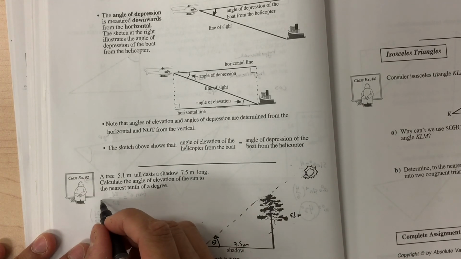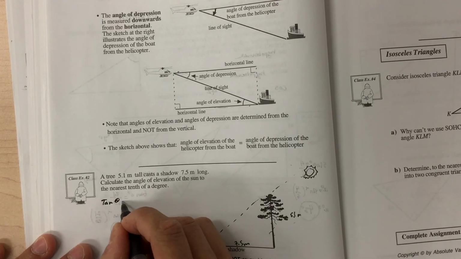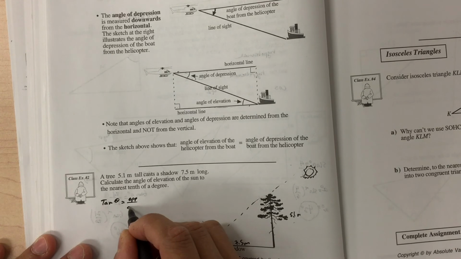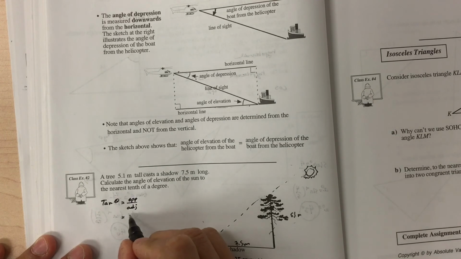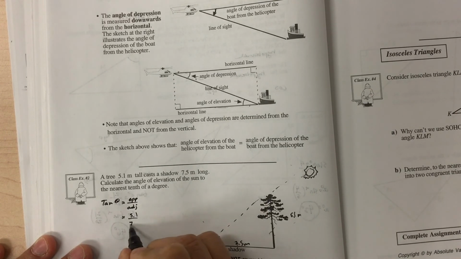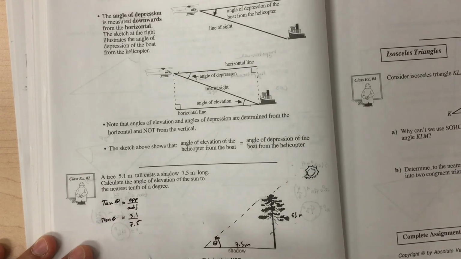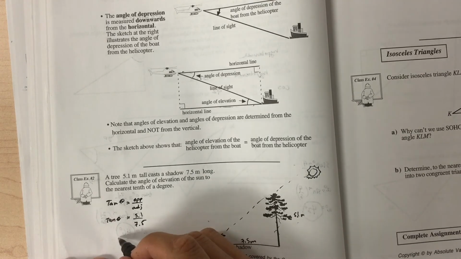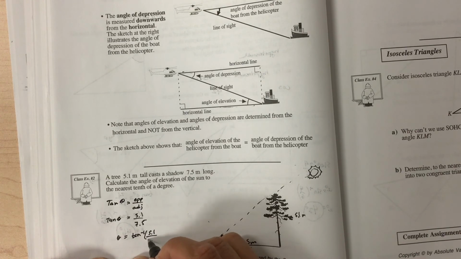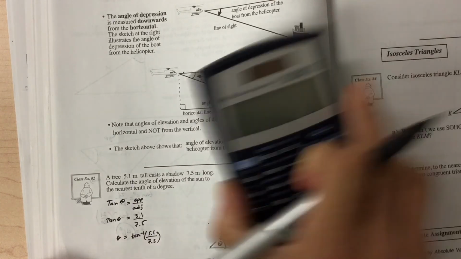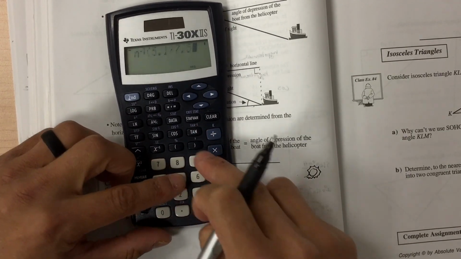So I would use my tan ratio. And I'm going to call that theta. Tan theta is equal to opposite over adjacent. And my opposite side is 5.1 and my adjacent side is 7.5. And we're looking for my angle. And so this angle would then equal the inverse tan of 5.1 divided by 7.5. So inverse tan, 5.1 divided by 7.5.